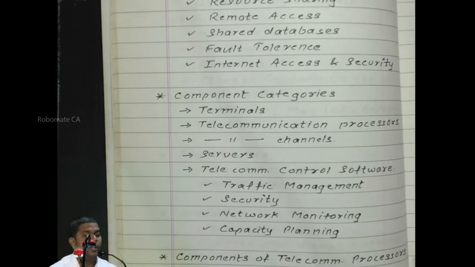Next is called telecommunication channels. A telecommunication channel refers to the media through which the data will be traveling. See, you are sitting in this classroom and you are attending my lecture. I am speaking something and that something is falling on your ears, right? But what's the medium?